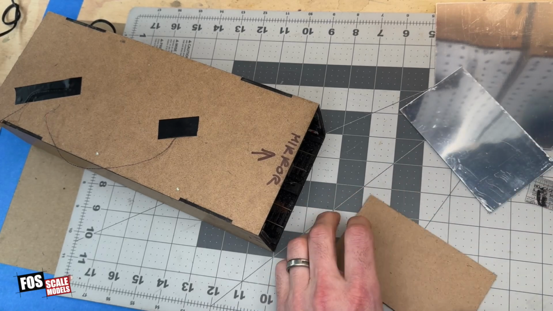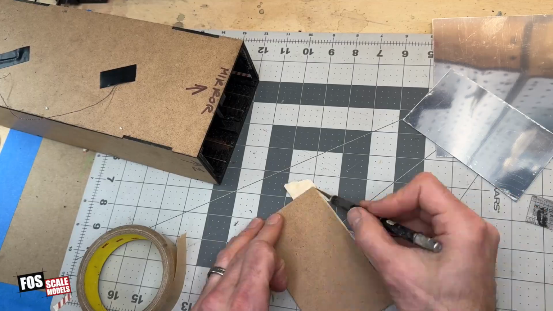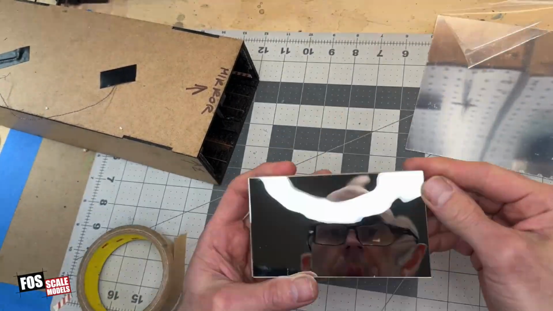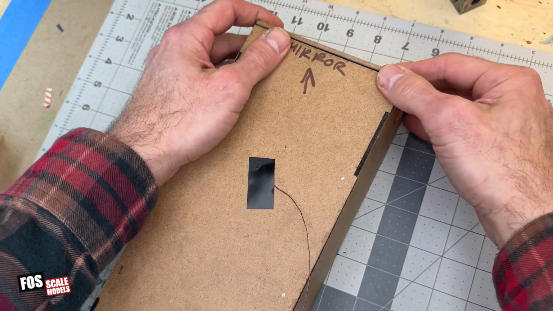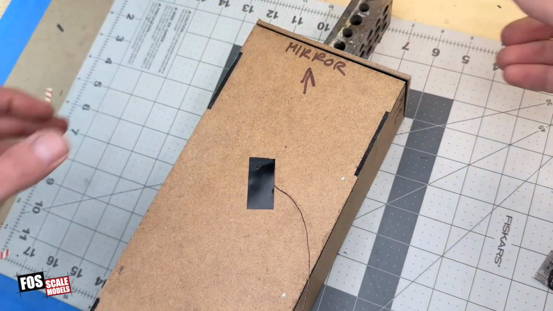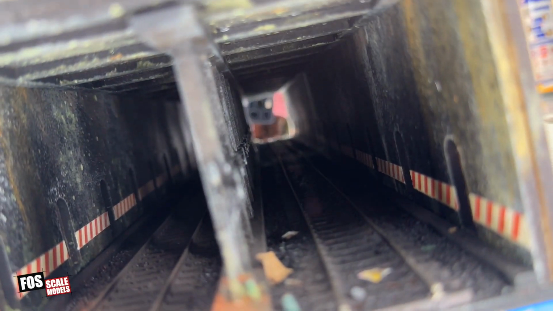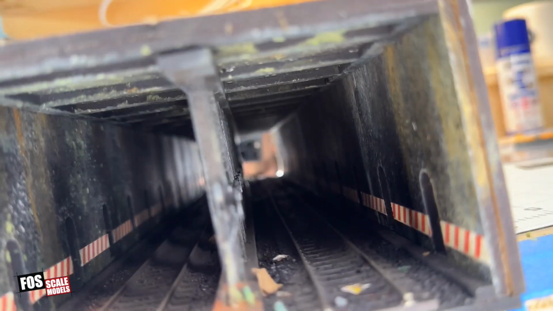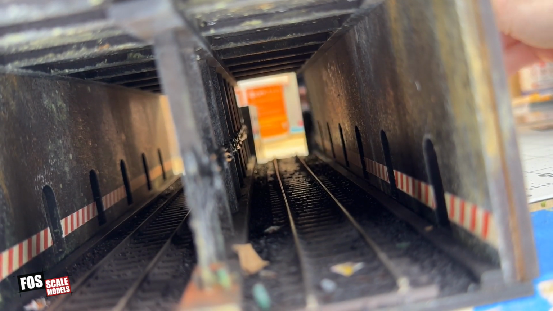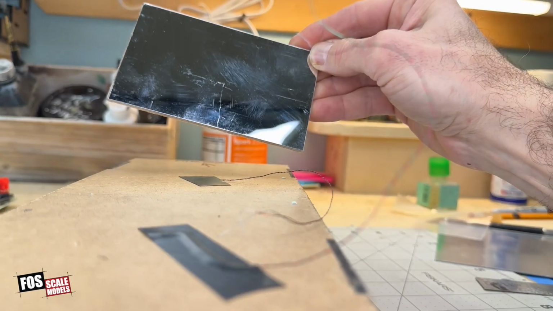So I'm going to just mount this to the board with some 3M transfer tape. Okay, so let's see if this works. I'll put that right there. We'll hold it temporarily there and take a look. Unfortunately, it kind of looks pretty crappy. But you can see how much distance you get with the mirror. You take it away. That's how short the tunnel is without the mirror. Of course, it looks much better, but this is not going to work.